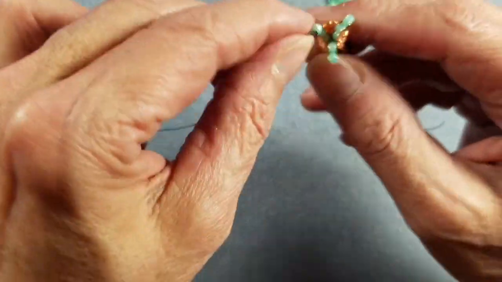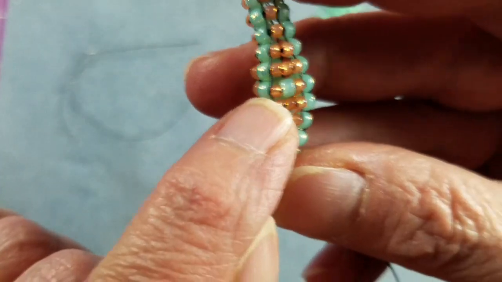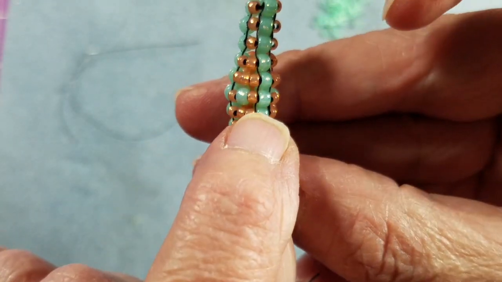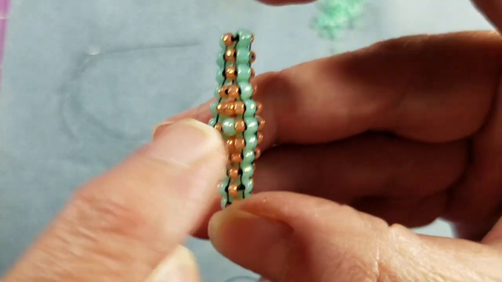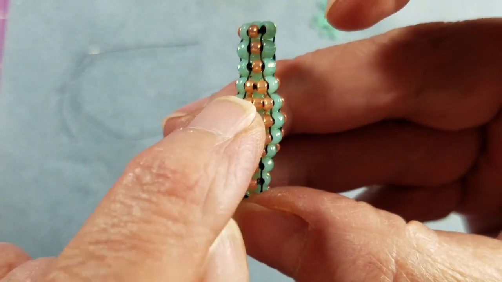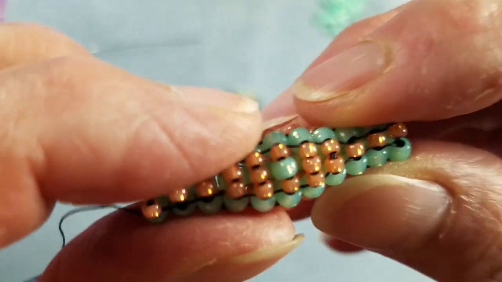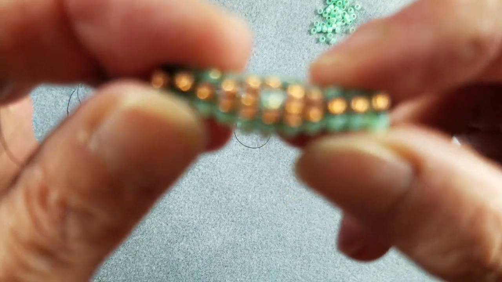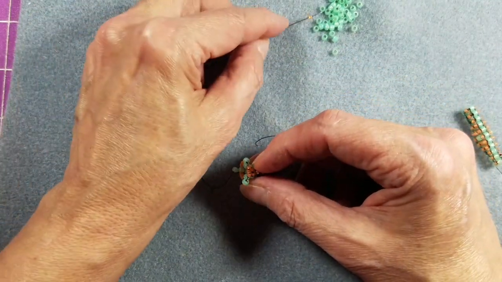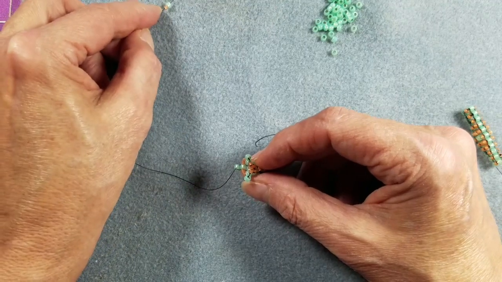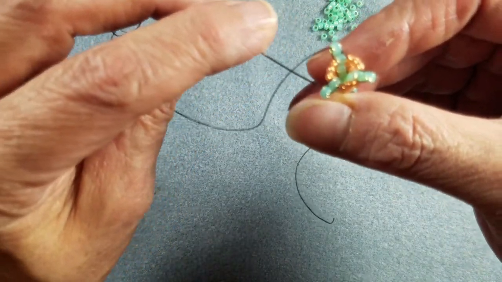Now to finish row 6, I made a little tiny adjustment. I picked up 1 11-0, 1 8-0, and 1 11-0. And what this did is it gave me a tiny little increase from the row beneath it. But it also had this cute little dot of accent color right there. And I really like the way that it came out looking. So I'm going to go ahead and repeat that. So I'm going to pick up an 11, an 8, and 11. And I'm going to sew through my next row 6 8-0 right here.